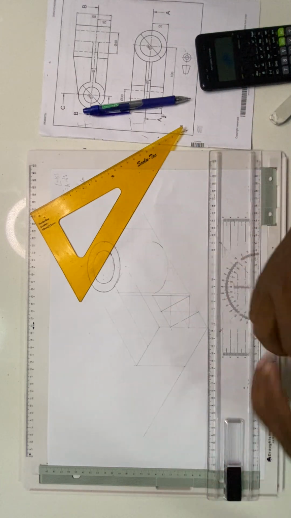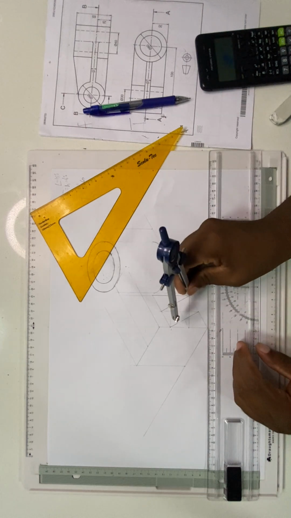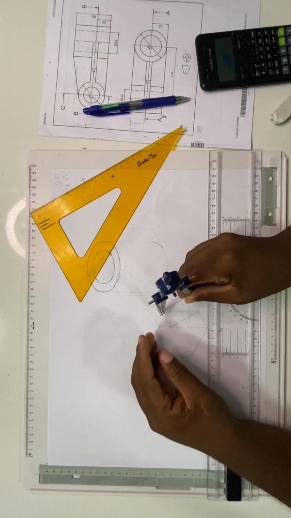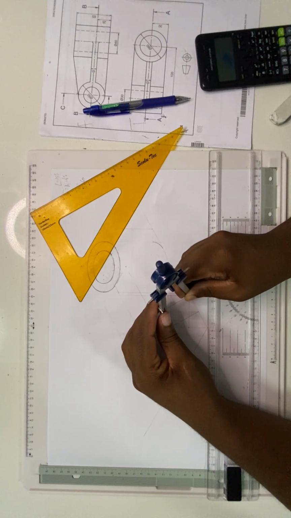I'm gonna place it where? Can I place my compass? I'm gonna place it here. I'm taking it from this corner over here. It must come over up there.